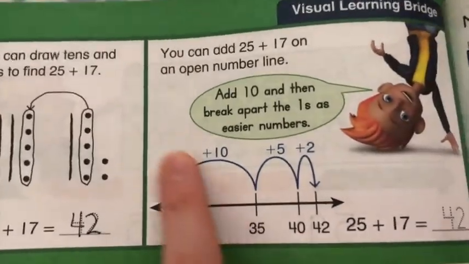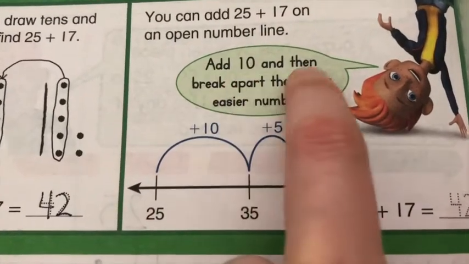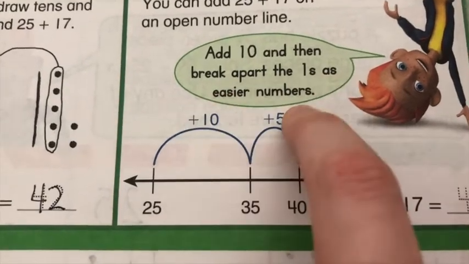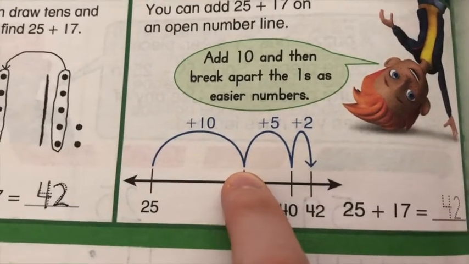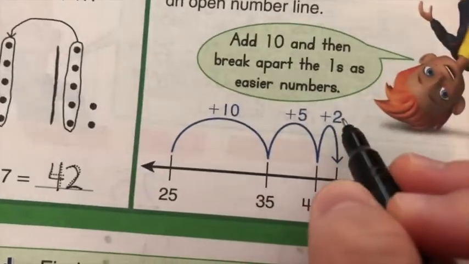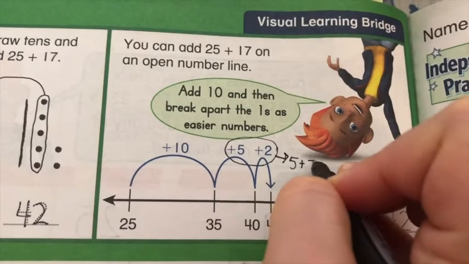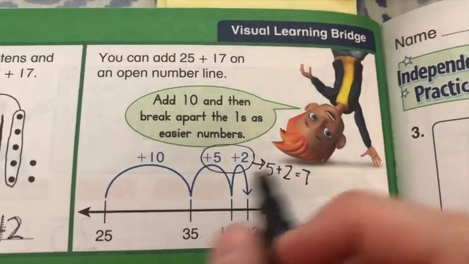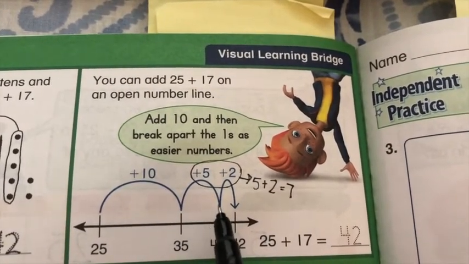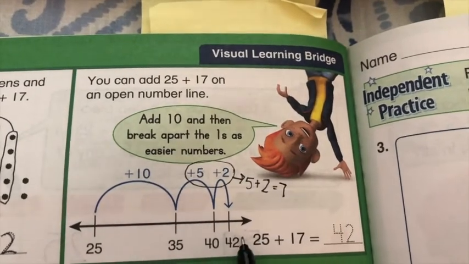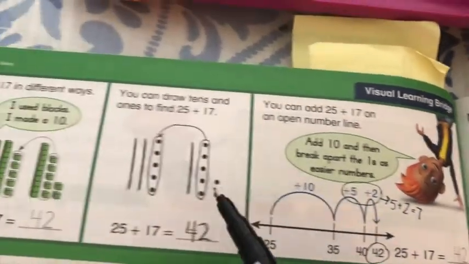He also did it in another way. He said you can add 25 plus 17 on an open number line. Add 10 and then break apart the 1s as easier numbers. So he started at 25. Then he added 10, and then he knew that 5 plus 2 equals 7. And so he added 10 to 25, and then 7 more, another 5, and then another 2, and he got to 42 as his answer. So he solved it using an open number line and using a picture.